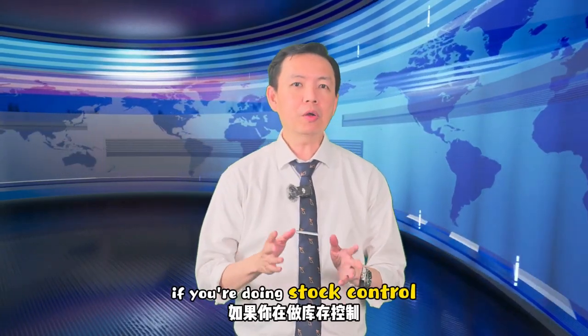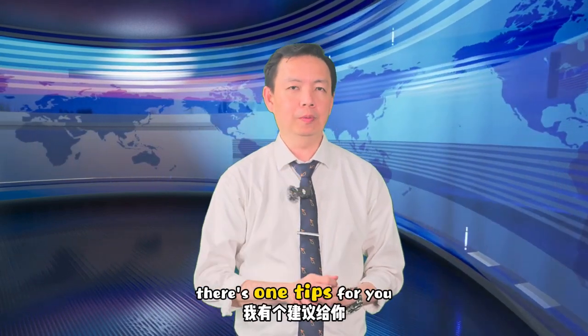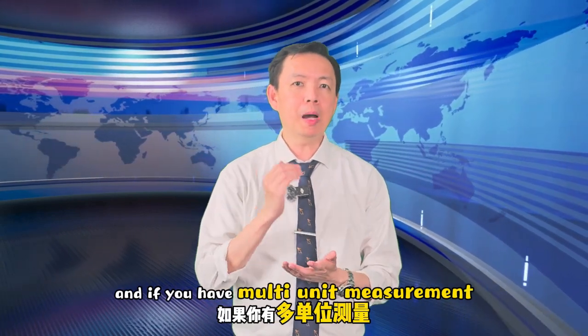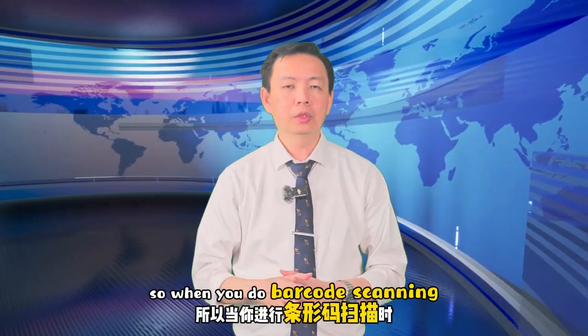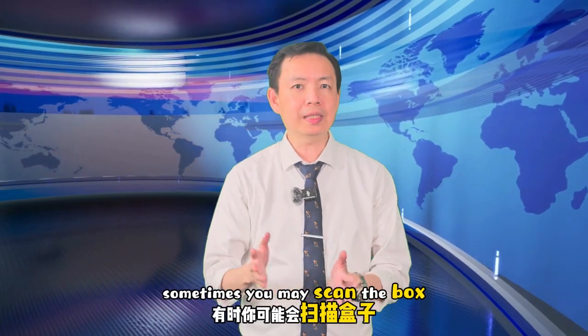If you're doing stock control and you try to do barcode scanning, there's one tip for you. First of all, you need to have the stock module, and if you have multi-unit measurement, for example, you have unit and also box. So when you do barcode scanning, sometimes you may scan the unit, sometimes you may scan the box.